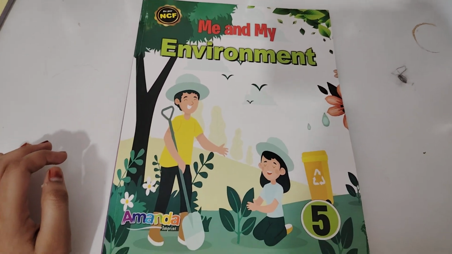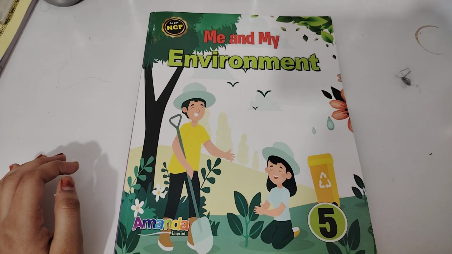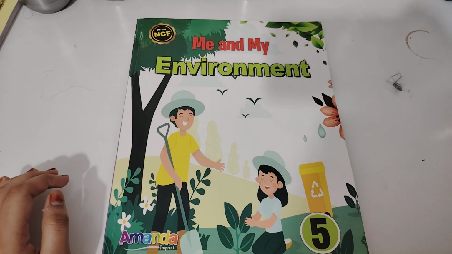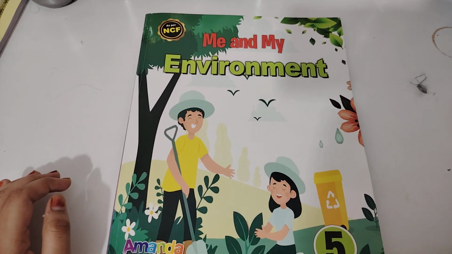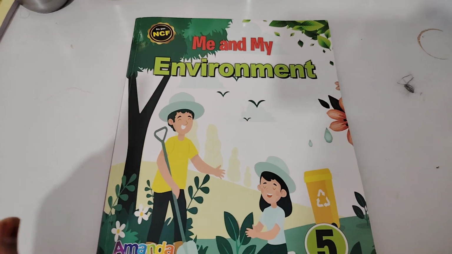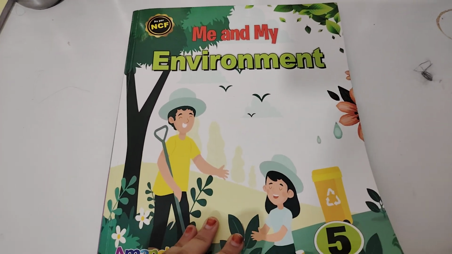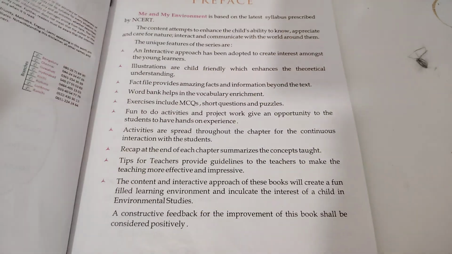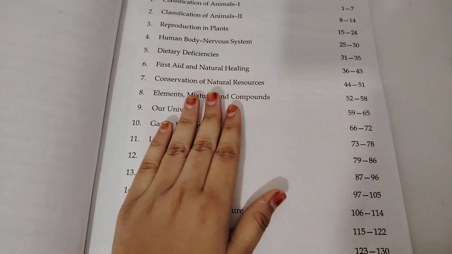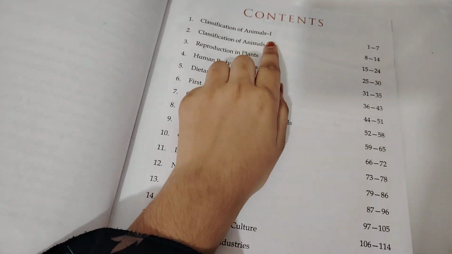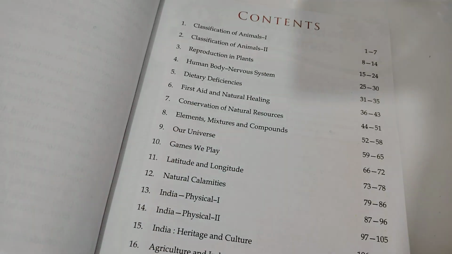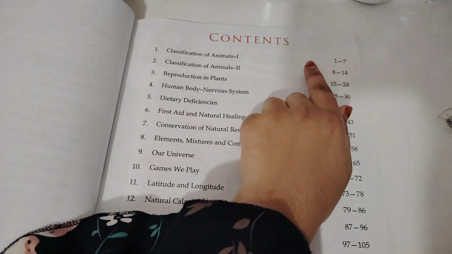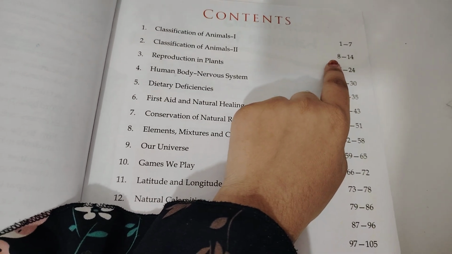I am Mahira and today I have gone to the 5th grade and today we are going to study classification of animals number 1 and number 2. Let's open our book. So here we have the index: classification of animals 1 and 2, on page number 1 and the second one is on page number 8.